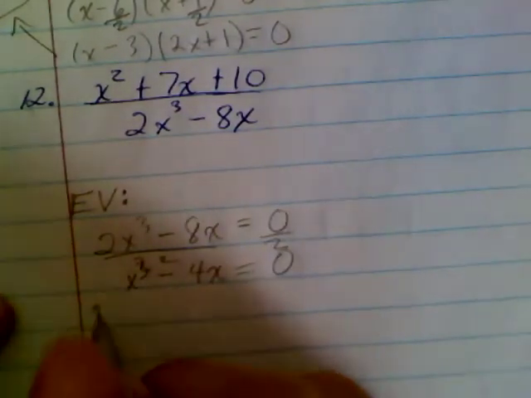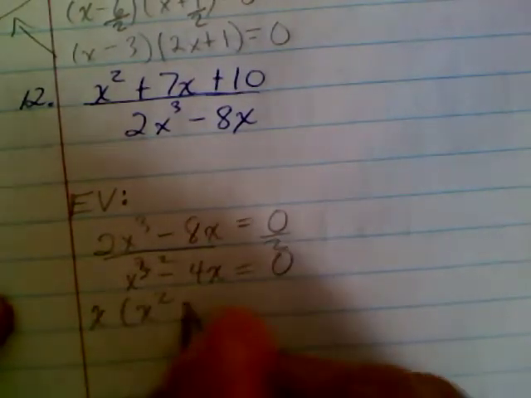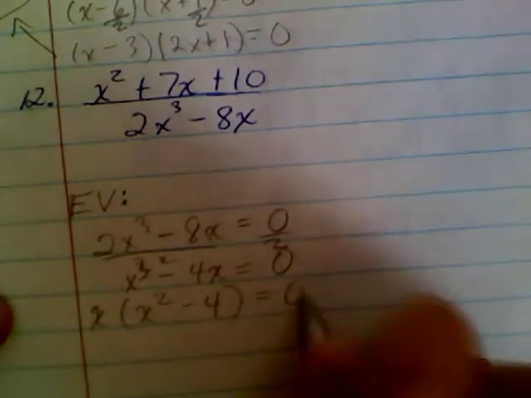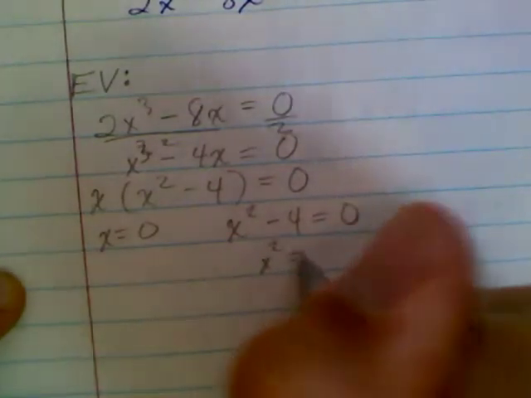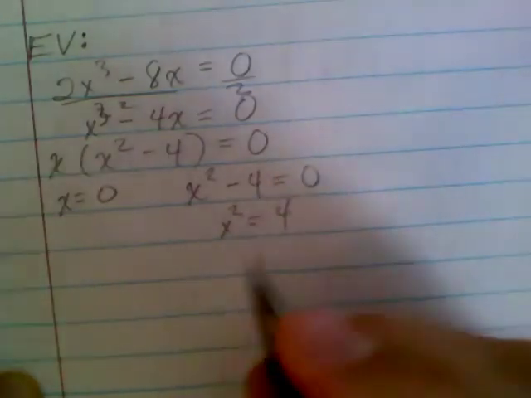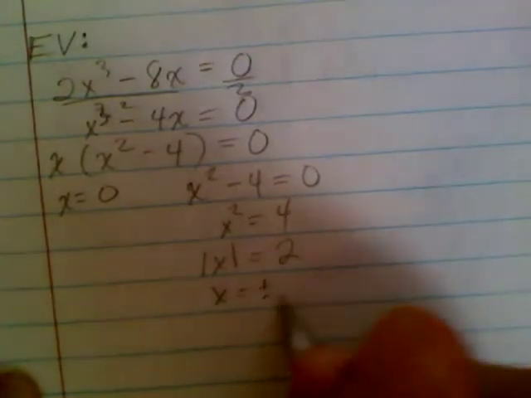So that gives me x times (x squared minus 4) equals 0. So x equals 0. x squared minus 4 equals 0. Add 4: x squared equals 4. Square root both sides. Remember, the square root of x squared is the absolute value of x, equals 2. So x equals plus or minus 2.